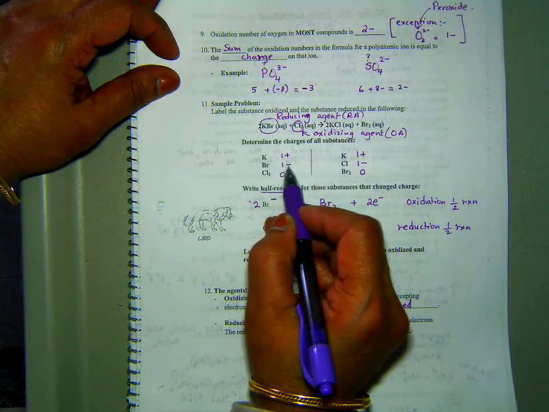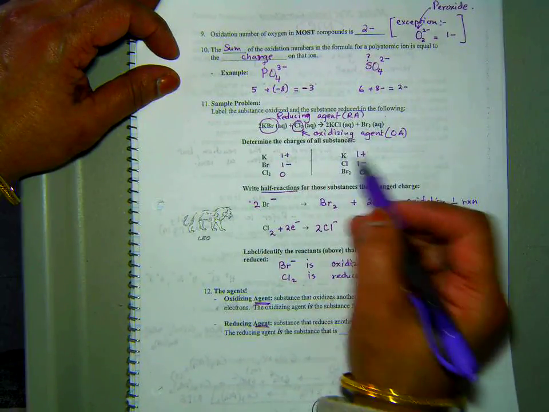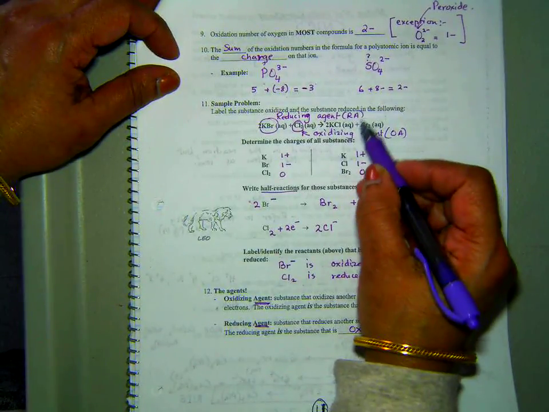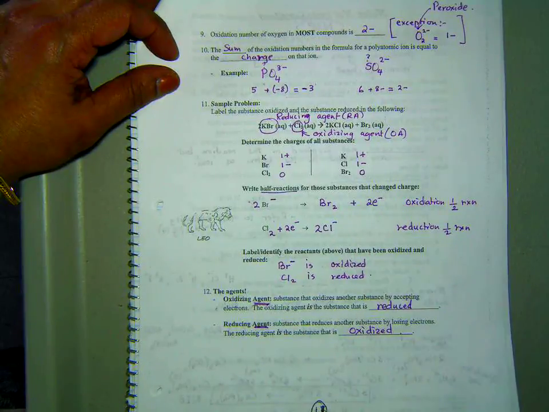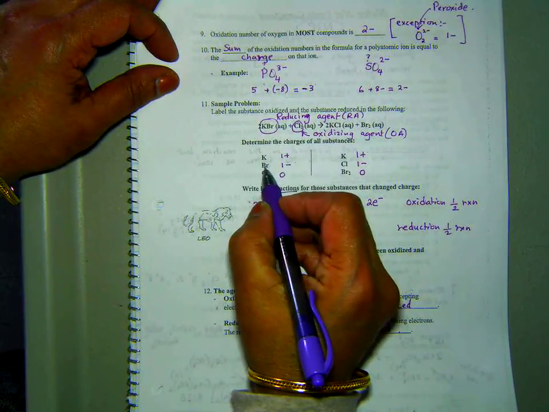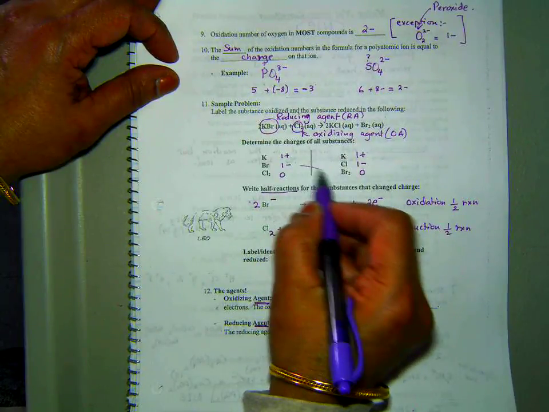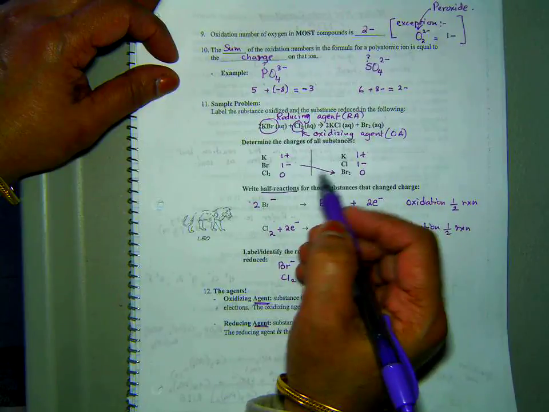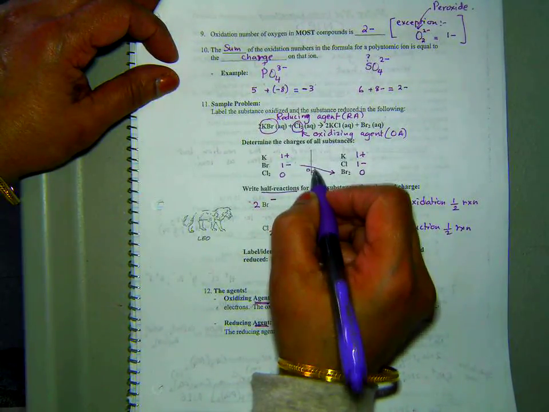And then go to the other side. This is a compound. Potassium is 1 plus, chlorine is 1 minus. But here bromine is elemental state, so it is 0. So what has happened? Bromine has gone from 1 minus to 0, which means it has dropped the negative charge. So it has lost electrons, which means it is oxidation. So remember, losing electrons is oxidation, right?